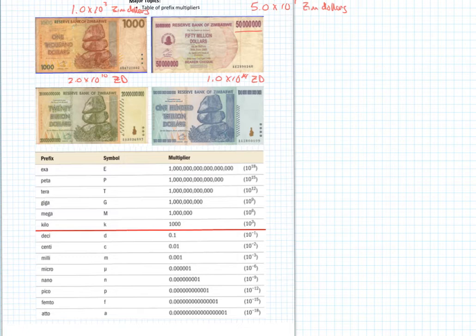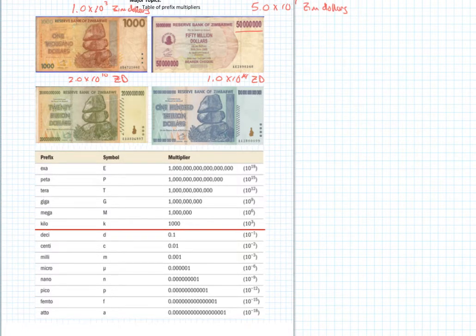Okay, and this is a table of prefixes that we can use for large numbers. So above this red line, these are large numbers greater than 1. And below the red line, these are small numbers less than 1. Okay, and so, for example, kilo means 1,000 of something. So if you have a kilometer, that's 1,000 meters. If you have a kilo dollar, that would be $1,000. So we can use this multiplier here to convert from whatever this base unit is, in this case Zimbabwe dollars, into something that has a name in front of it or a symbol which means the same thing.